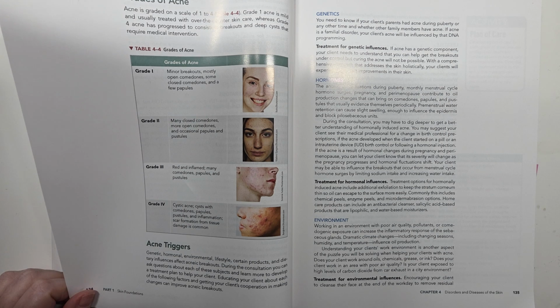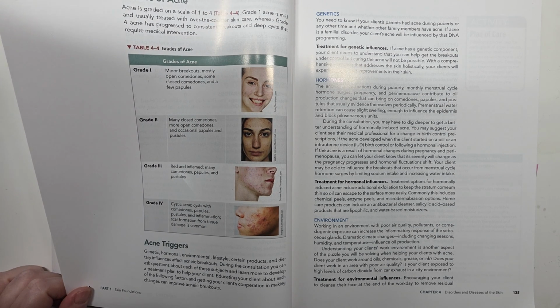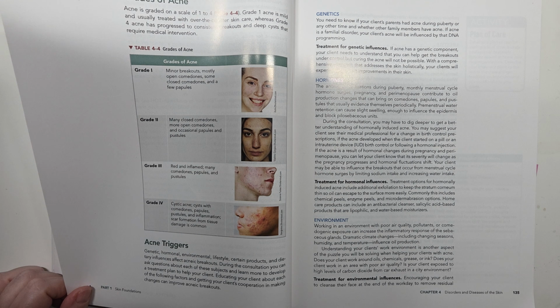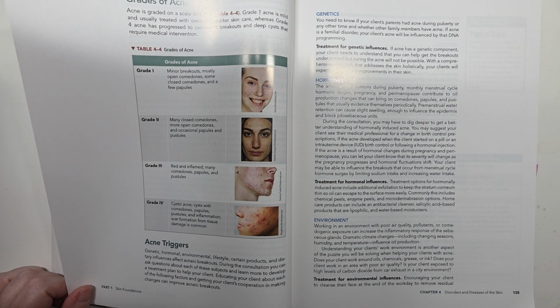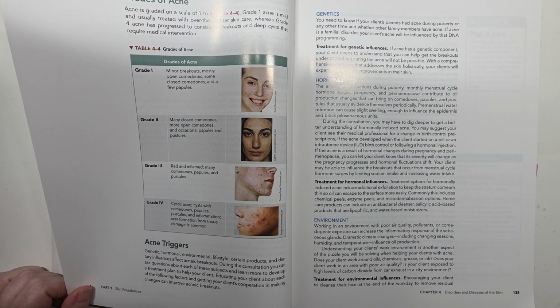Grades of acne. Acne is graded on a scale of 1 to 4. Grade 1 acne is mild and usually treated with over-the-counter skincare, whereas Grade 4 acne has progressed to consistent breakouts and deep cysts that require medical intervention. Table 4-4, Grade 1: minor breakouts, mostly open comedones, some closed comedones, and a few papules. And there are pictures in this chart.